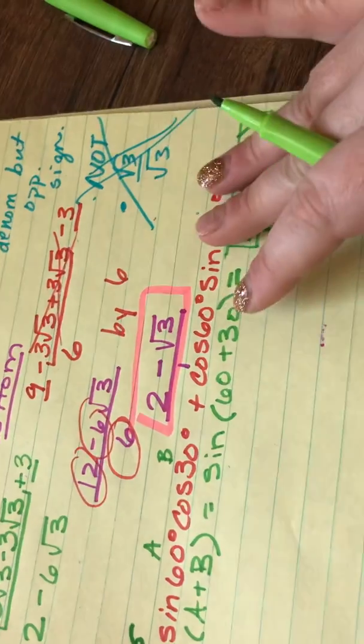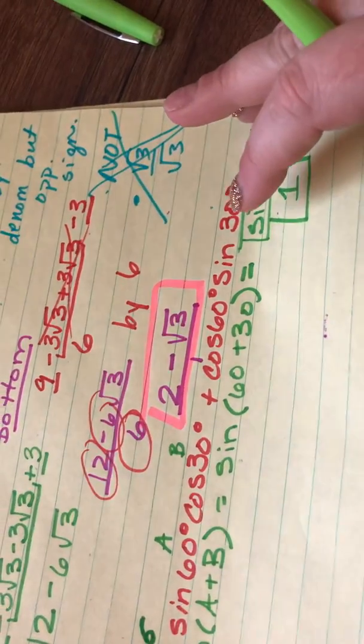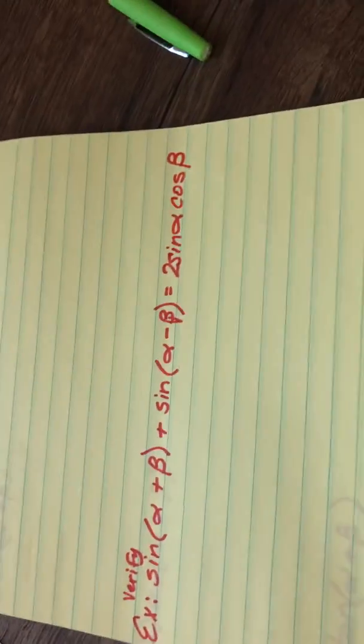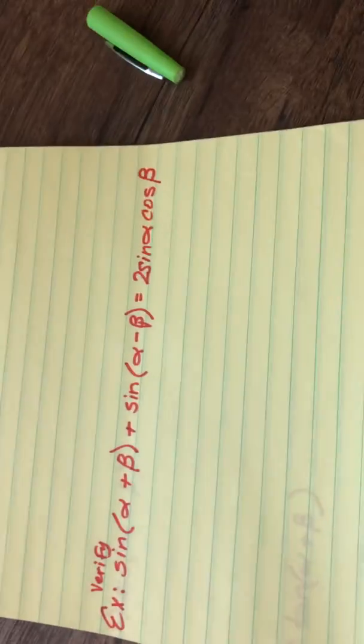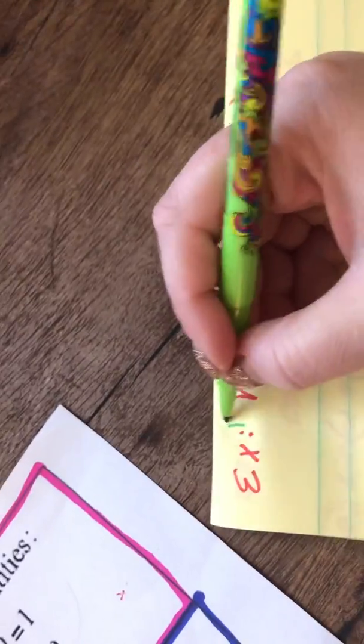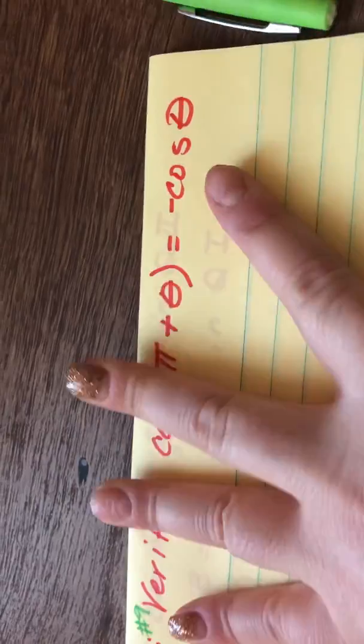I think they're so easy we don't have to do the next one. Let's do this one that says verify. This is number 9 on your homework. It says verify cosine pi plus theta equals negative cosine theta.